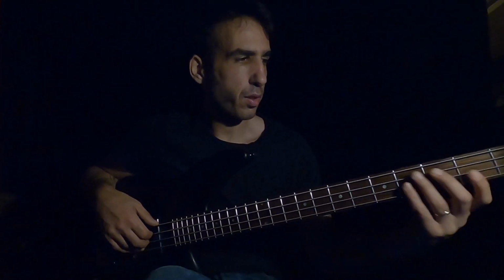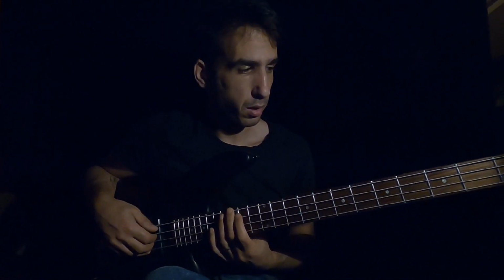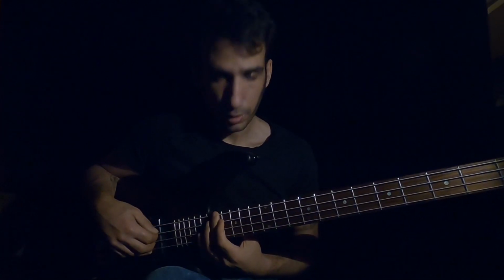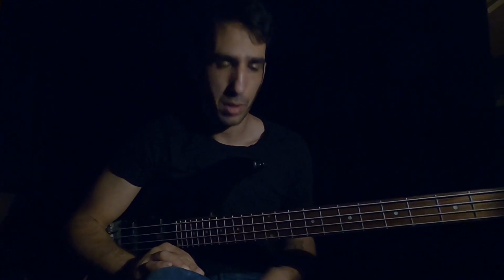So everything, if this is a G, my first dot after the 12th fret will be a G. 5th fret will be an A. So my second octave of second dot will also be an A. That covers the entire bass in a really short period of time.